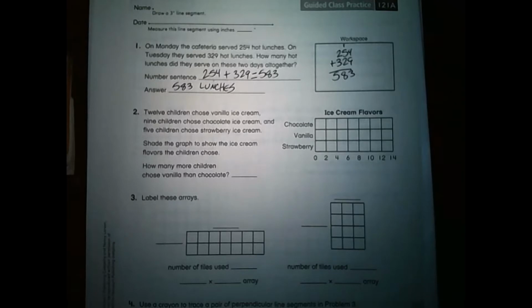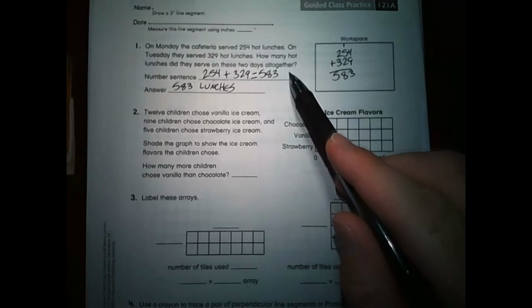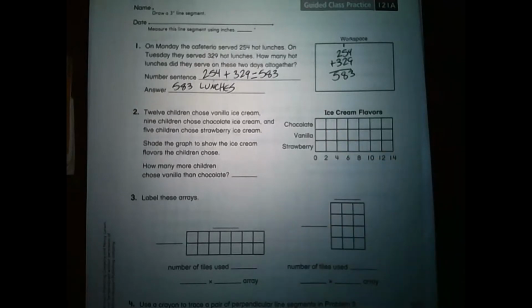Another thing I want you guys to remember, and I know we went over this right before we broke down the problem, that word altogether. One more time, I'm going to remind you, altogether means add. Okay? If you need to take a couple of extra seconds to get that done, please do so. You may pause the video. I will not judge you for it.